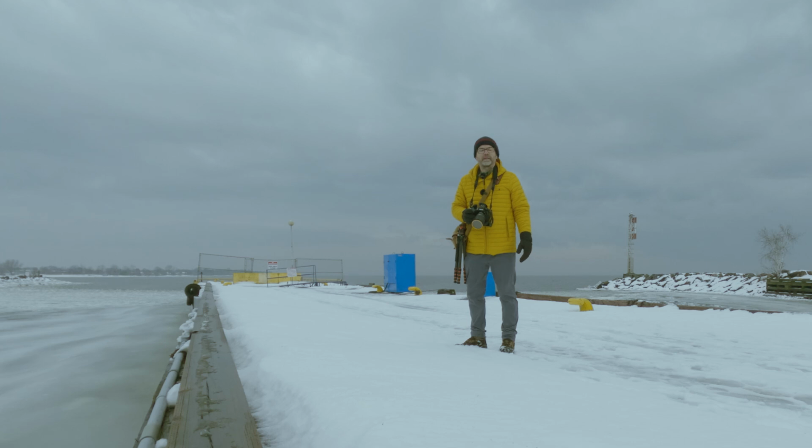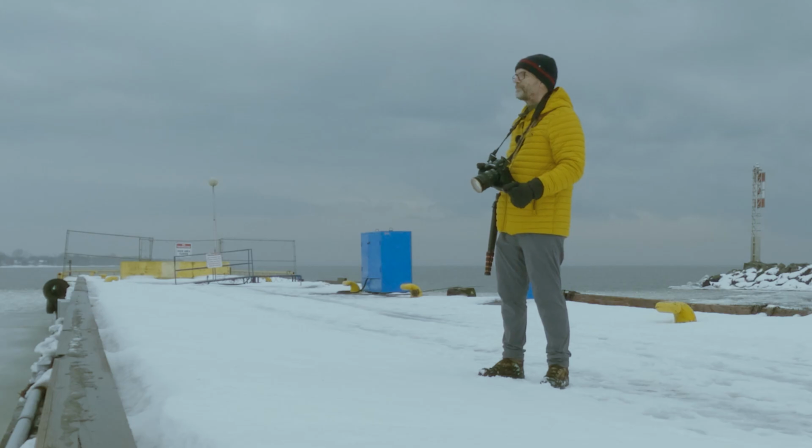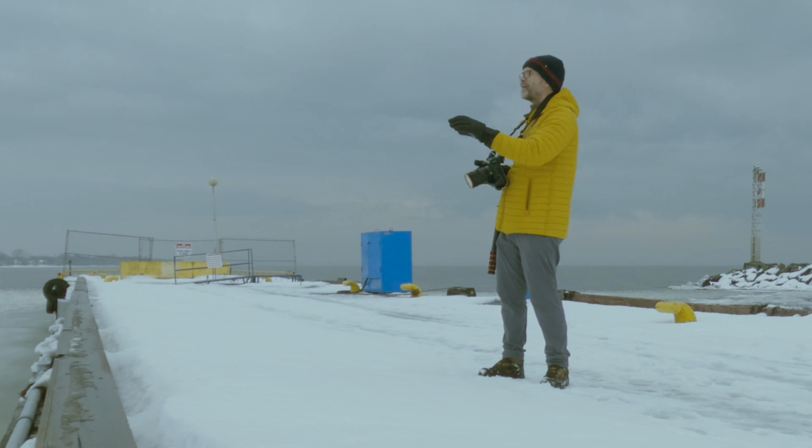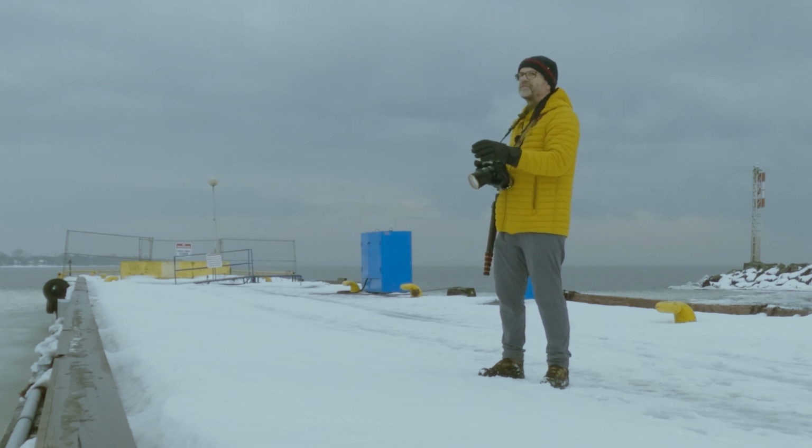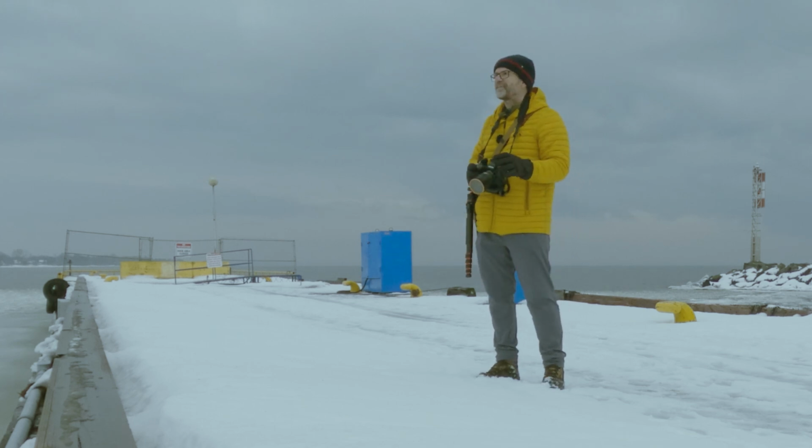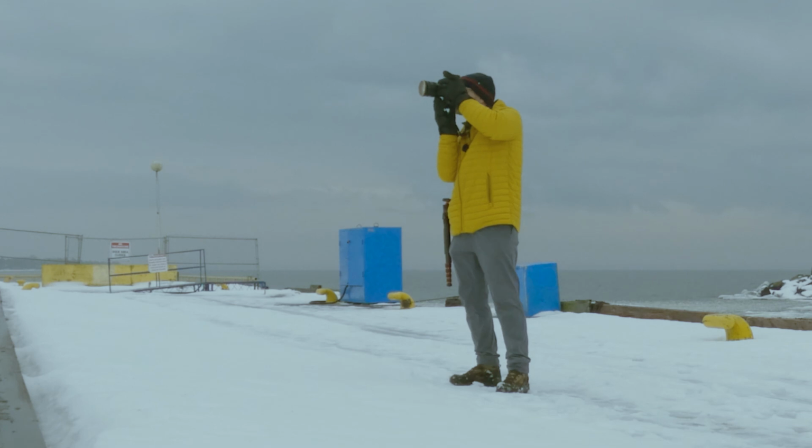Looking for compositions in a fairly boring place like this on such a dull day is actually kind of fun. You've really got to look hard, and when you do, you see all sorts of interesting shapes and patterns and the little bits of colour against all the grey. It's actually fun. I'm having fun.